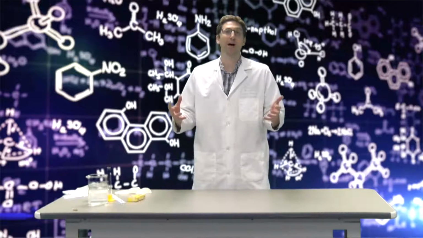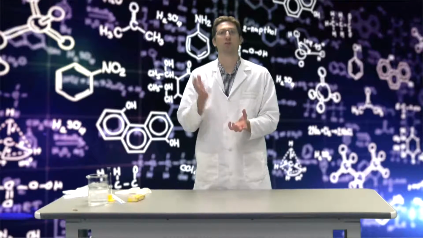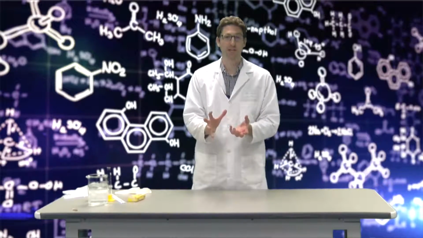I could have a big object, like a blown-up beach ball, that has really high volume, but not a lot of mass. There's not a lot of stuff in there. A bowling ball doesn't have that much volume. It's only about this big, but there's a lot of matter and mass shoved into it.